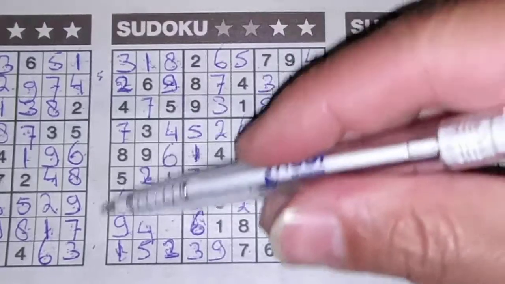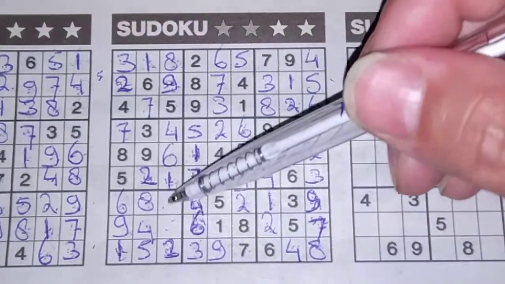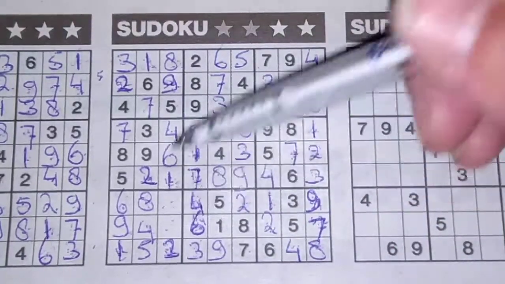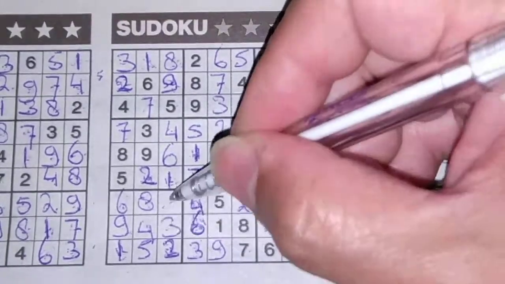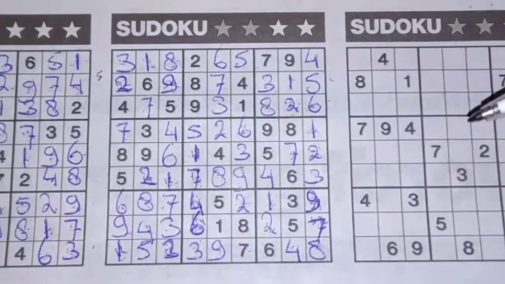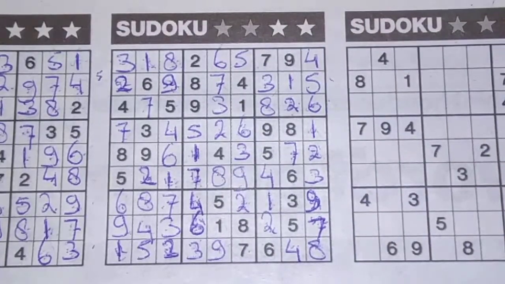And the final 2 numbers of this big square, the numbers 3 and 7. We have a 3 here, no 3 there. 3 should be here, and the 7 goes there. Finished in 17 minutes. Alright.